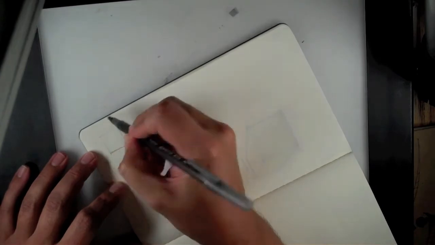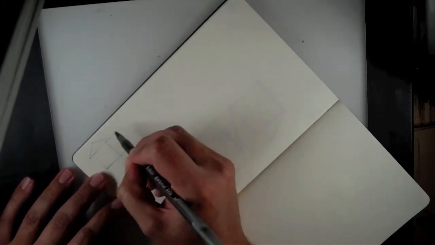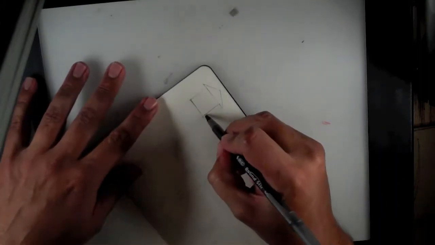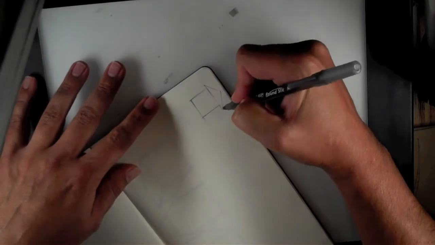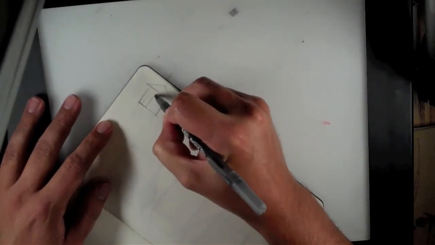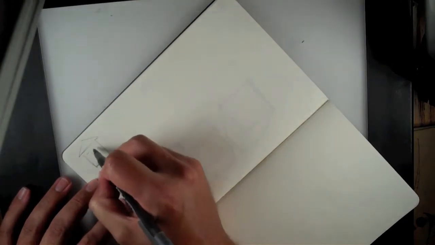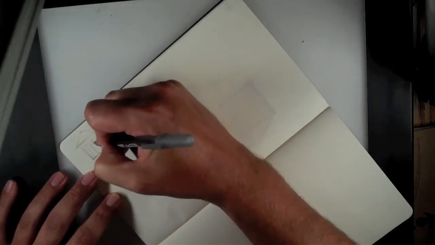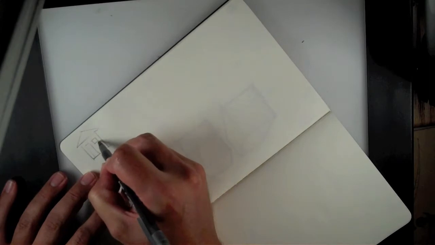And what we're going to do is we're going to draw the simplest house we can draw. Just a slightly pitched roof. It should be wider than the house itself. And then a door. And a small window. And we're going to use that as reference.